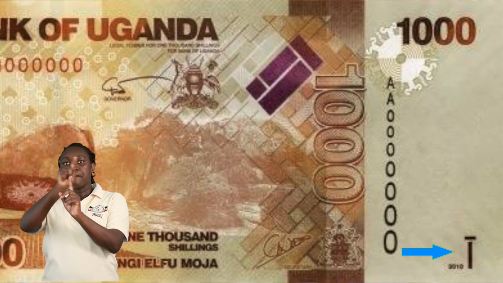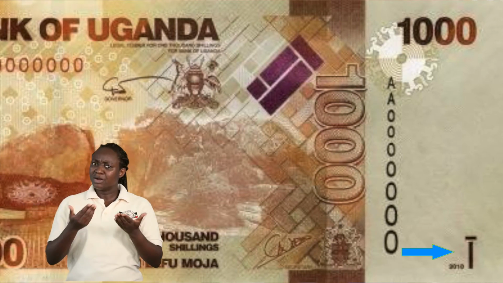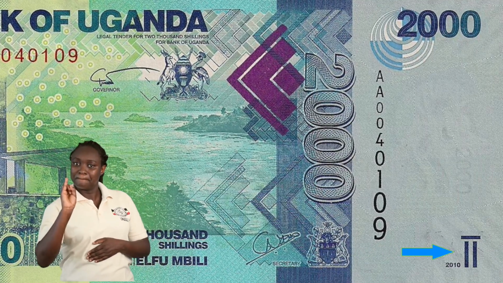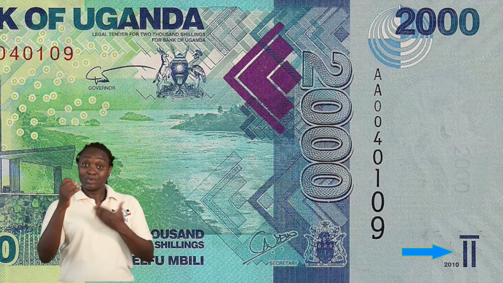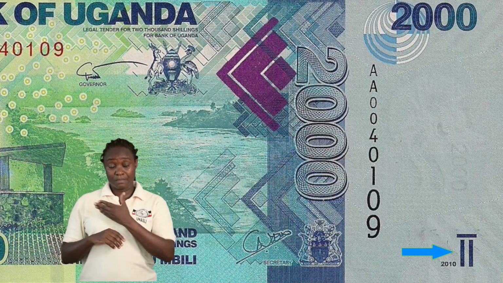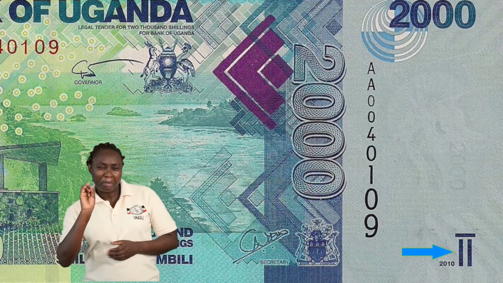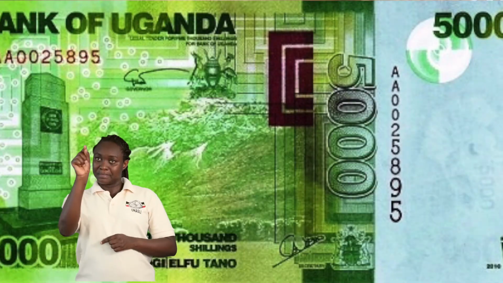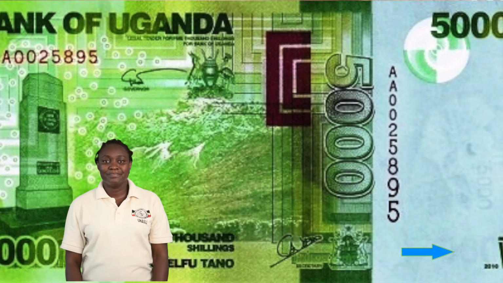When you look at the 2,000 shilling note, you're going to see Roman 2, which is II. And you're saying that on money it's written in capital letters. So you will see II, then a what? Then a bar. That's right. Look at any other note.